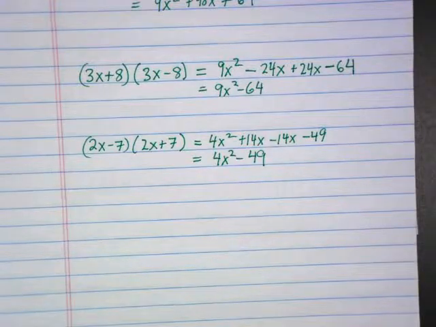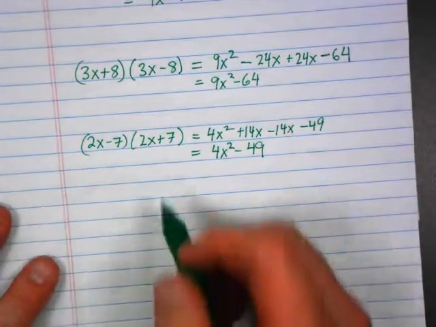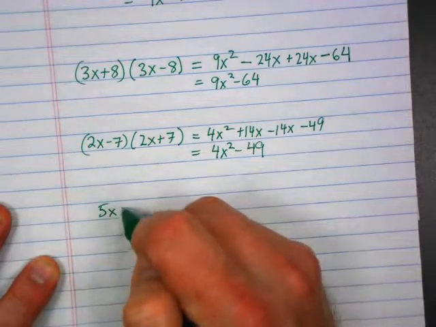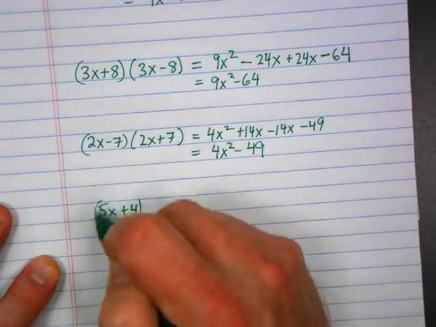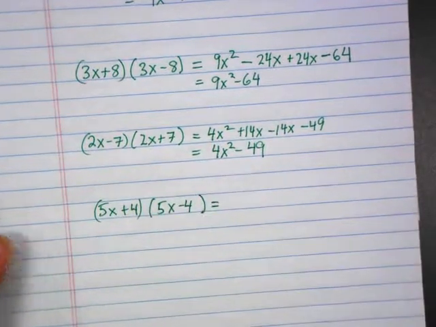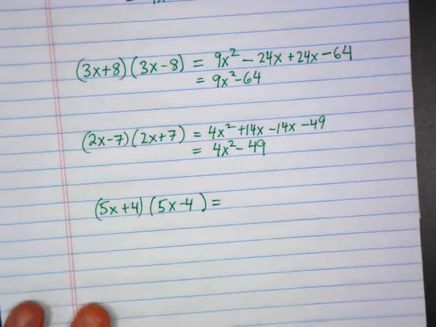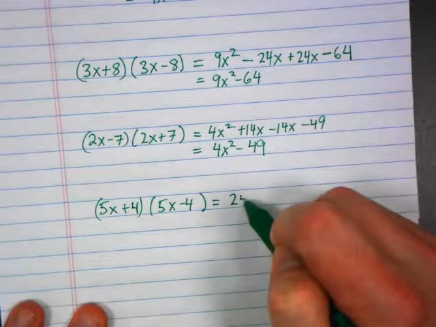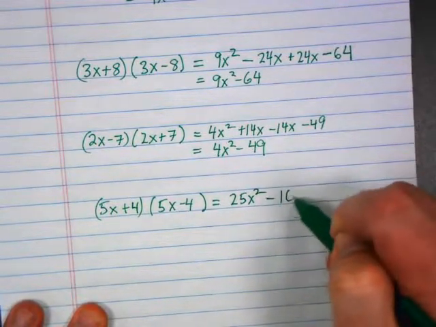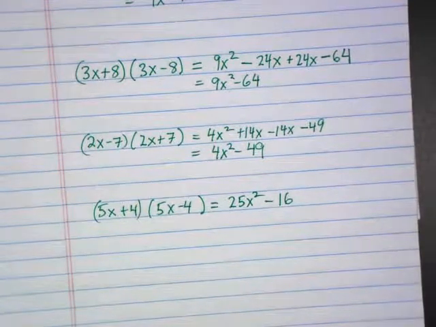All right, so once again, you might recognize there's a pattern. So if I were to give you 5x plus 4 times 5x minus 4, I would kind of hope you would just tell me the answer is 25x squared minus 16. Where'd the two middle terms go? They cancel each other out, don't they?